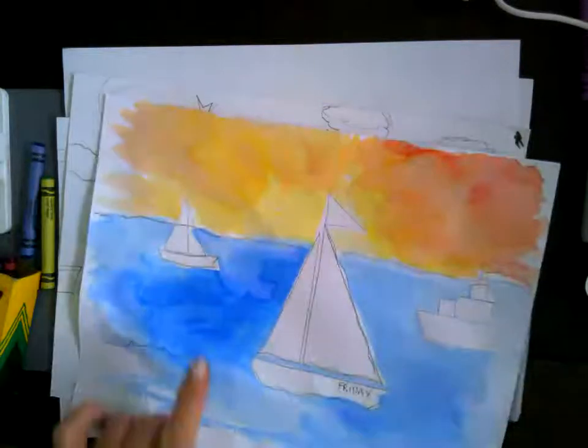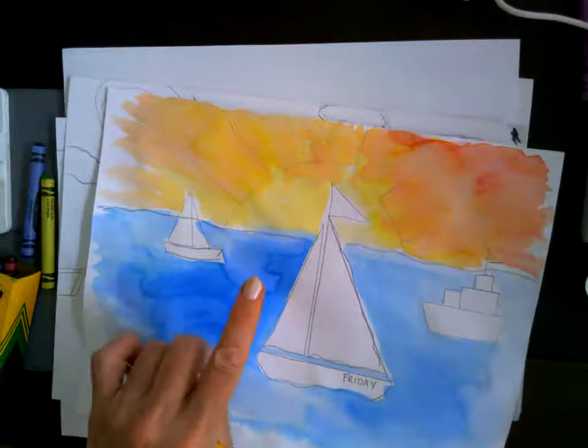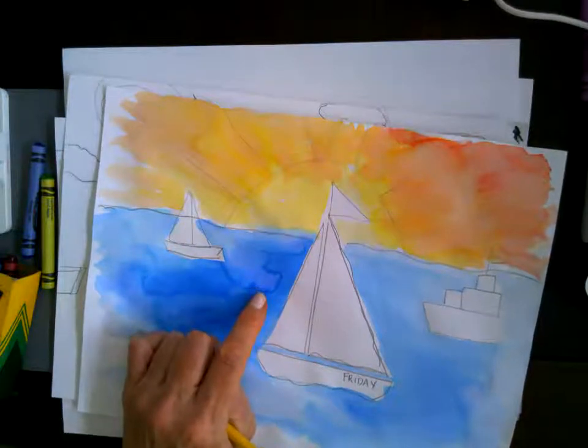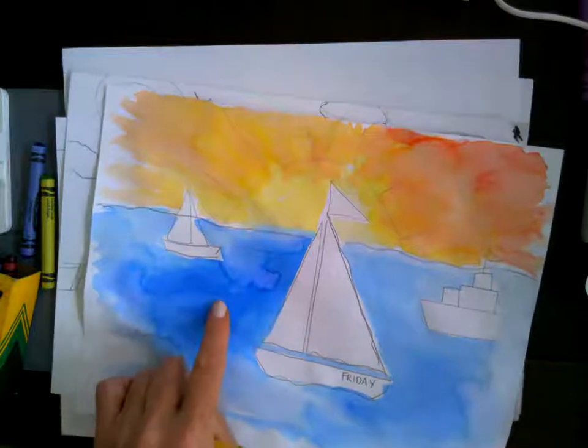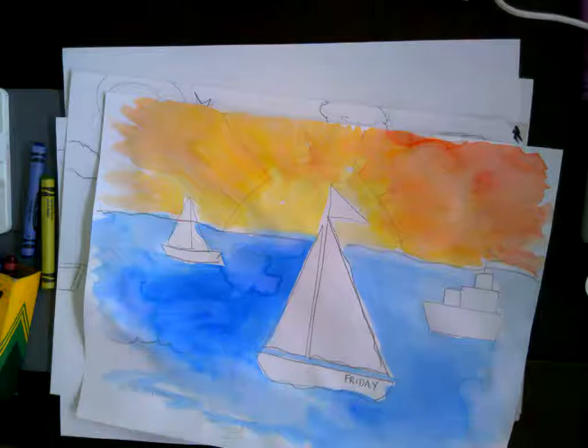And when you're ready, think about what you want to color with. I actually like the idea of using watercolor for the water. And somebody in the other class said, Miss Maestri, that water is very blue. And they chose more of a greenish color because they said the water around New York is a little bit more greenish looking. That's a great idea.